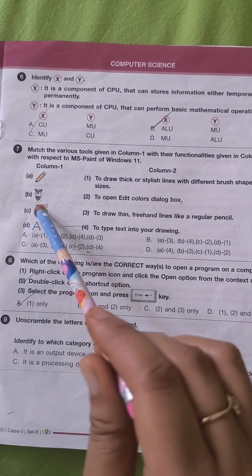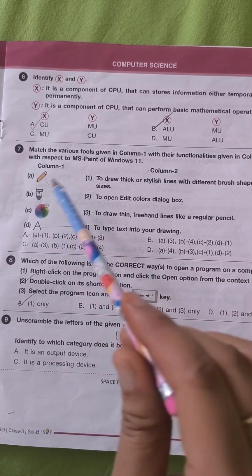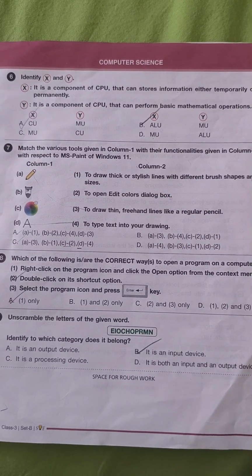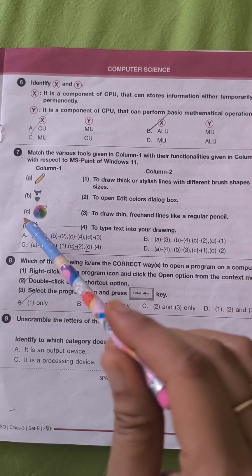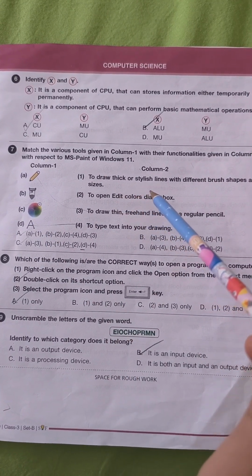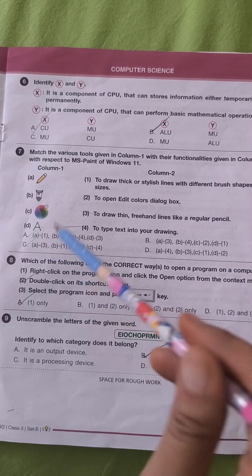Now second part B, because this is a thick point, to draw thick or stylish lines with different brush shapes and sizes. C part is to open edit colors dialog box. So we can see the C option. C option is the correct one.